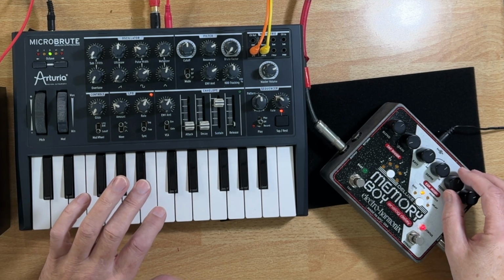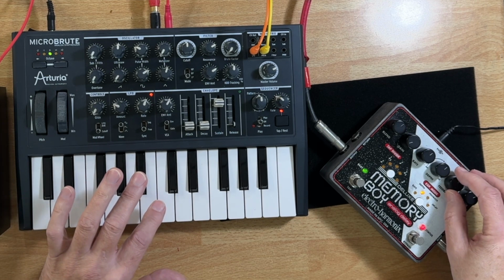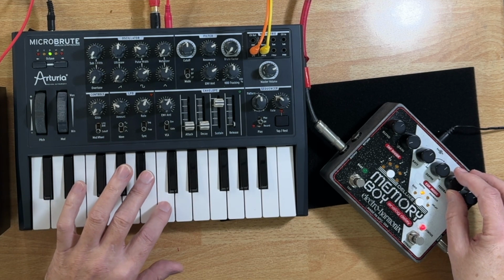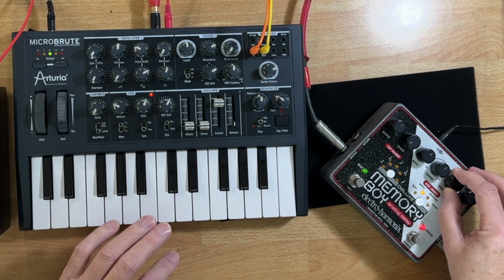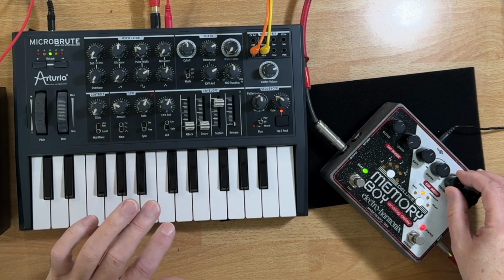And on a delay like this, you can push the feedback way up and it will feed back and take off. And if you're not careful, that will get really loud and just go very distorted. Sometimes that's a good thing, sometimes it's not. So, what else can we do?